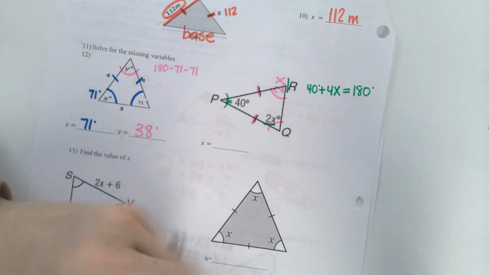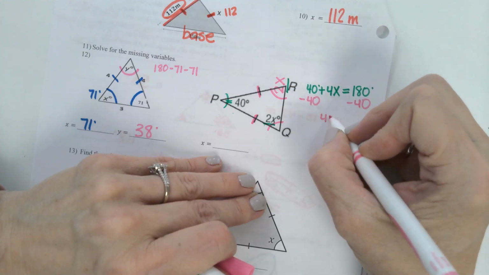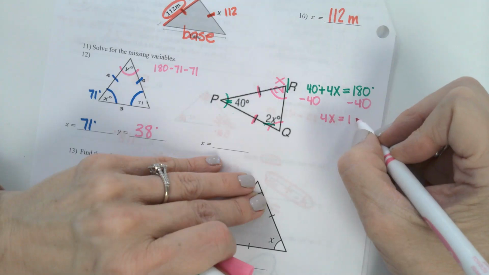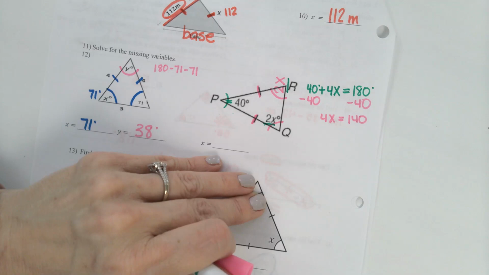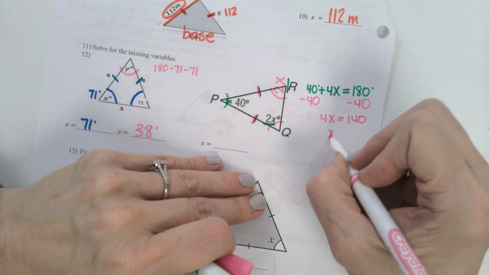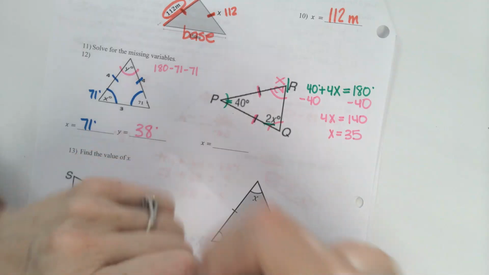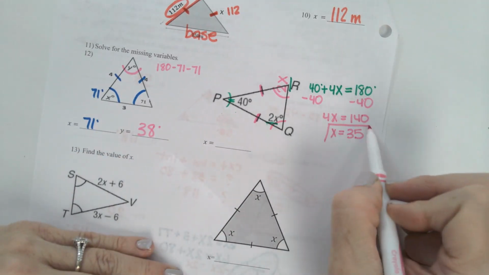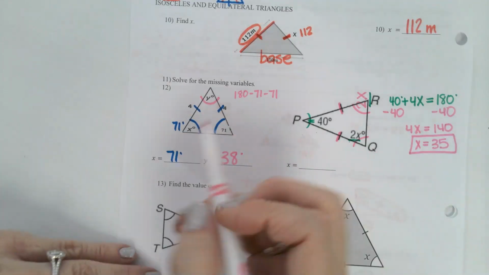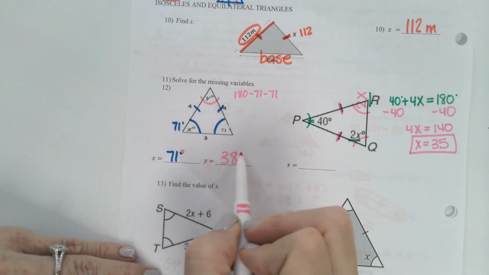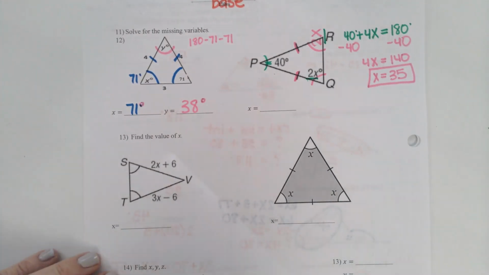So once I do that, I can subtract my 40. I get 4x is equal to 140. And when I divide by 4, I get x is 35. Okay? X is 35. Now that is not a degree, that's just a variable. Over here, the x and the y are degrees. Okay? So a little bit different there.